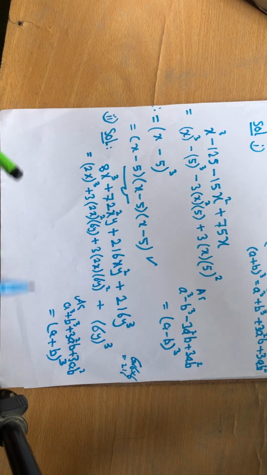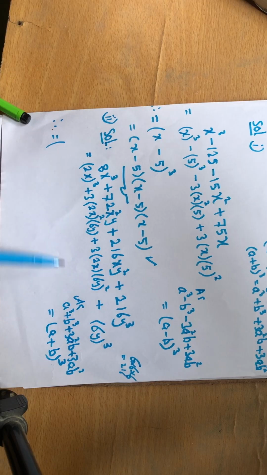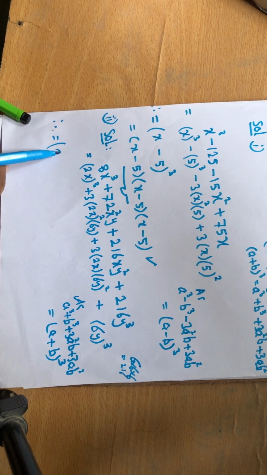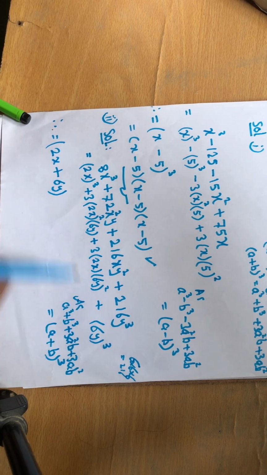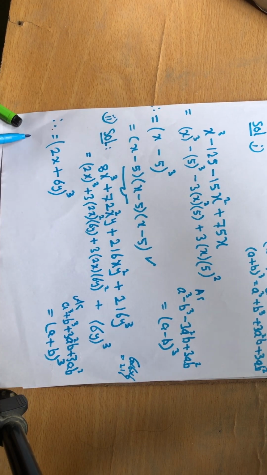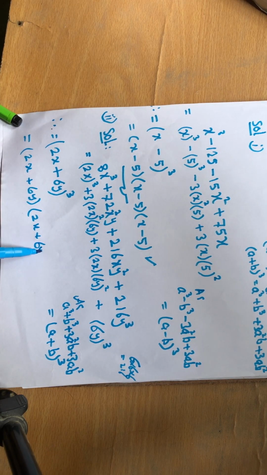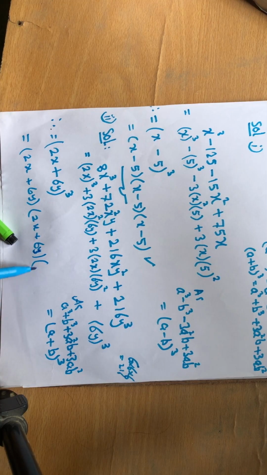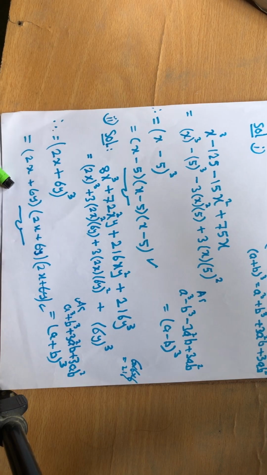Similarly, we have this expanded form, and we are going to close it with the formula. Our a is 2x and b is 6y, so we can write (2x plus 6y), that is (a plus b) power 3. Power 3 means we can write this thrice: 2x plus 6y, 2x plus 6y, 2x plus 6y. This is the answer, because we are factorizing the expression. So this is the answer, and this question is over.